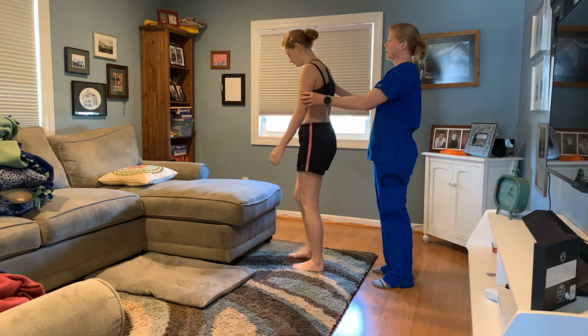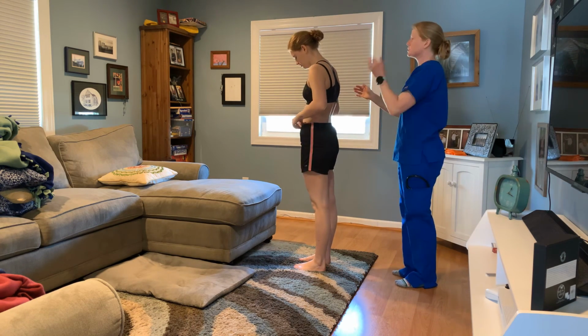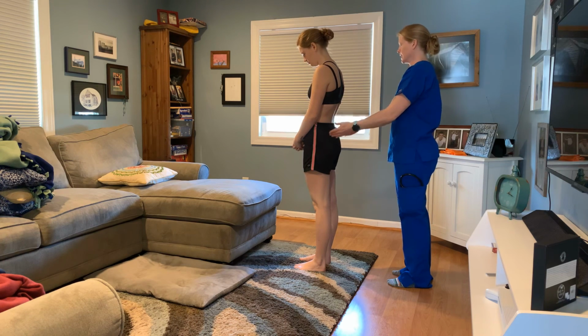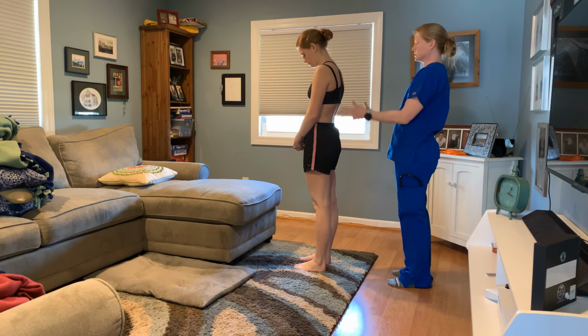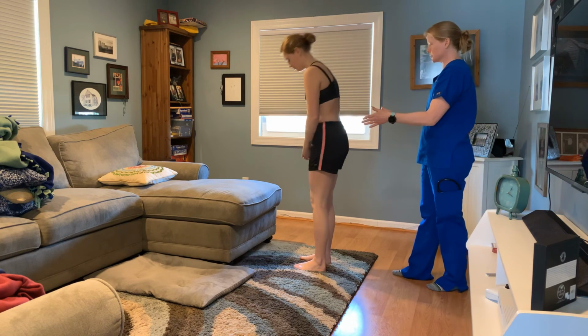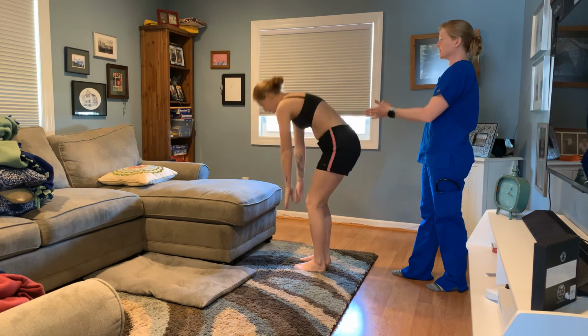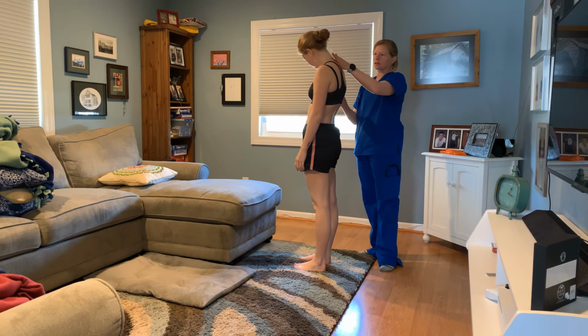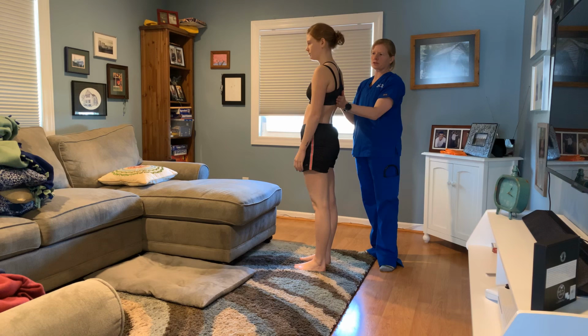So if I can just see your spine. Right now I'm looking for symmetry. I'm looking at her shoulders, I'm looking at her scapula, and I'm looking at her gluteal folds, and everything looks symmetrical, so her spine is straight. Can I have you bend and touch your toes? And I'm looking at the same thing, and again, spine looks straight. And I see that she has a good convex curve of her thoracic spine and concave curve of her lumbar spine.